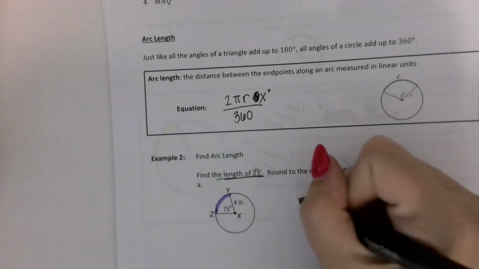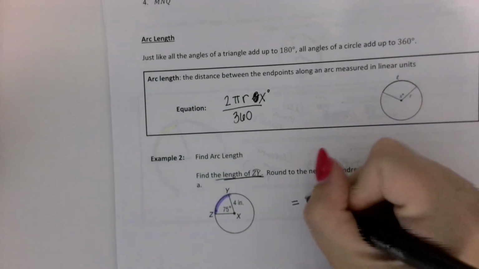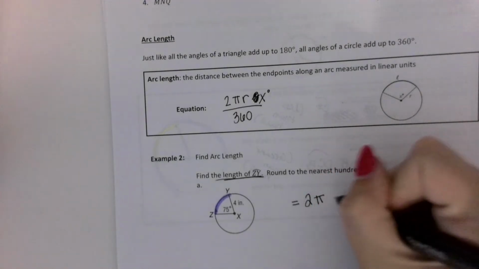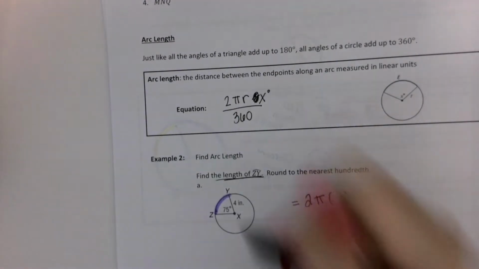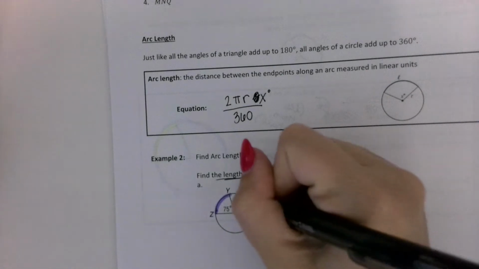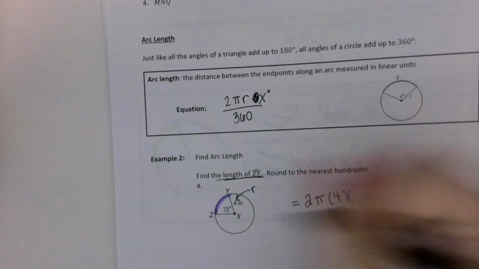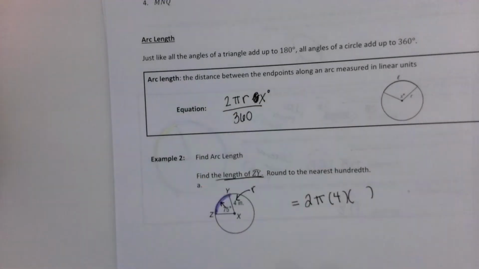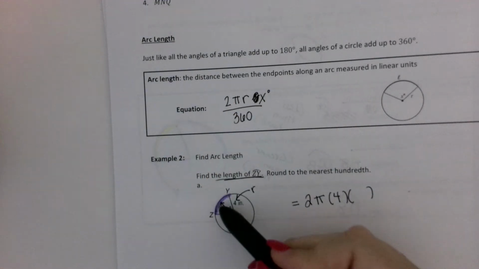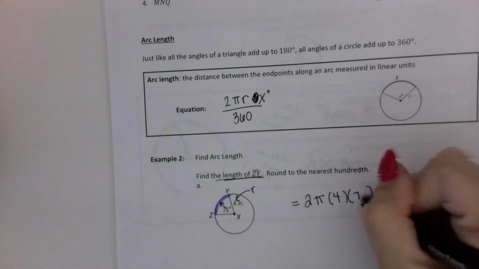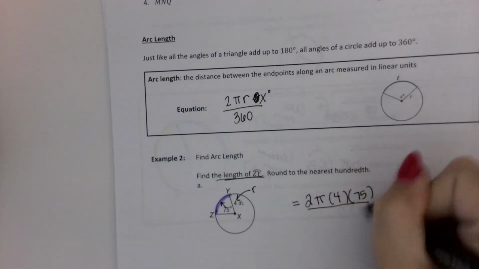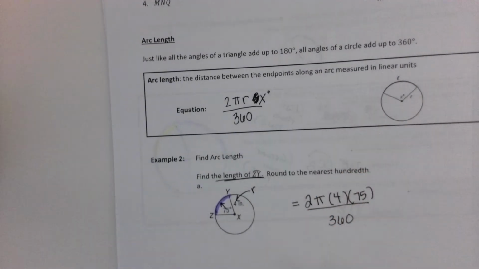Arc length is going to be equal to 2 times pi times r, which in this case is 4, times x degrees. Make sure the 75 is pointing to what we want to find. It is. So times 75 all over 360.